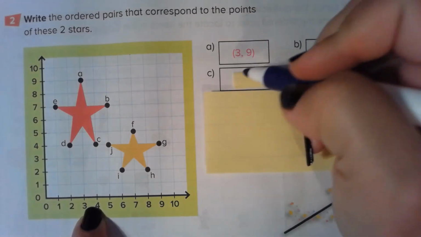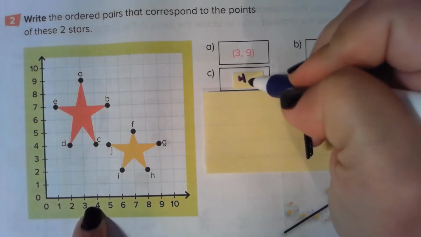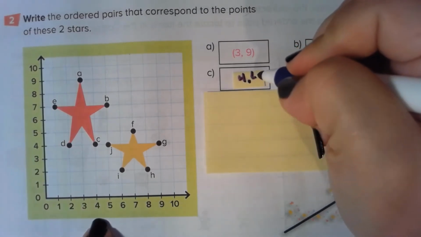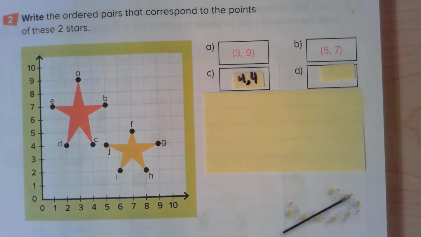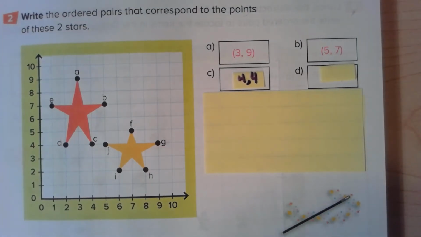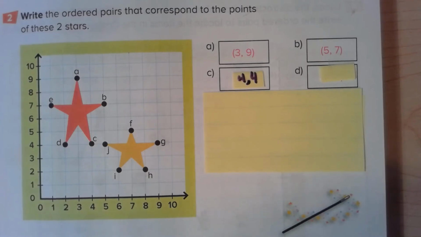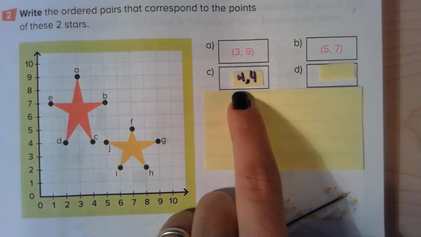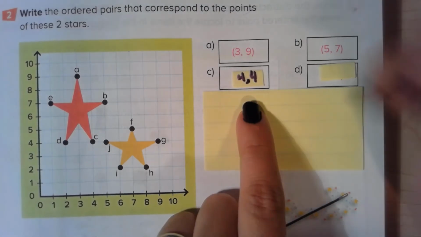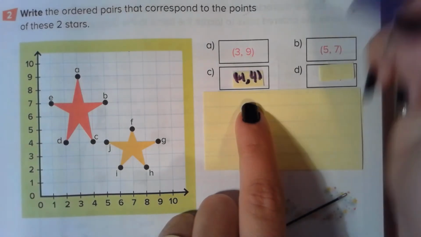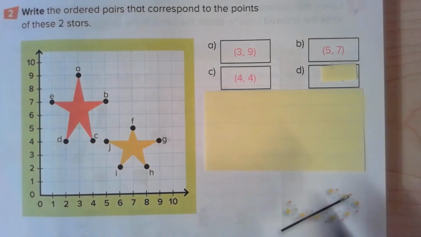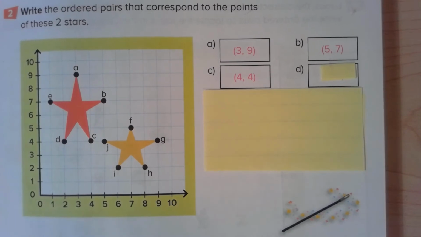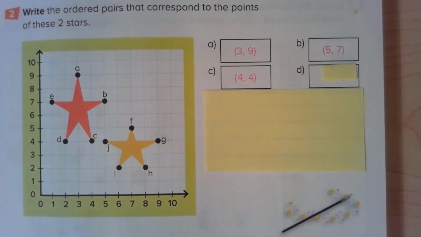That'll really help you. Let's try C. In the elevator to 4 and up the elevator to 4. Look at that. 4, 4. Now I'm missing something. Can you tell what I'm missing? When you have an ordered pair, I have the two numbers and my comma to separate them. What was I forgetting? Oh yeah, my parenthesis. Thank you. You need your parentheses on the side. 4, 4. Way to go. I'll let you finish the rest. I think it sounds like you're doing a great job.